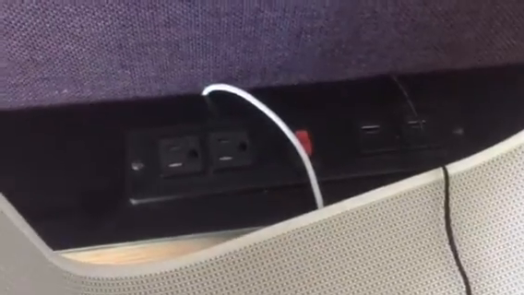Just on a little note, in my room tour video, I showed that there are outlets right here, and USB ports. So the outlets do not work at night.